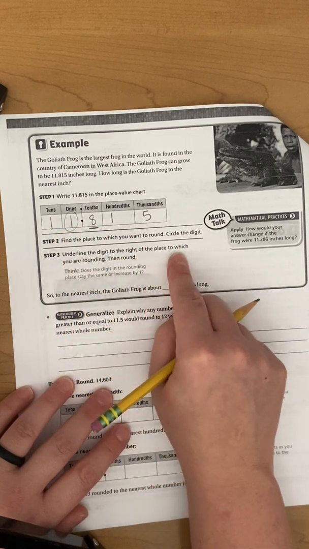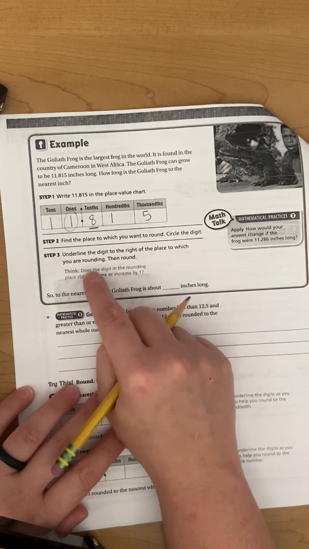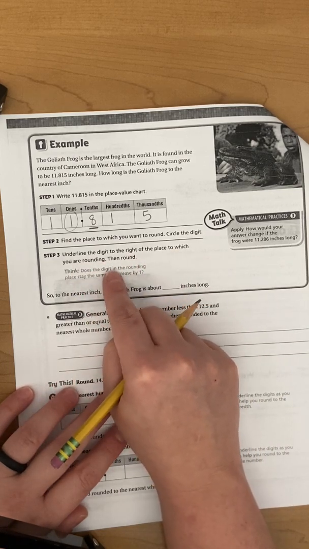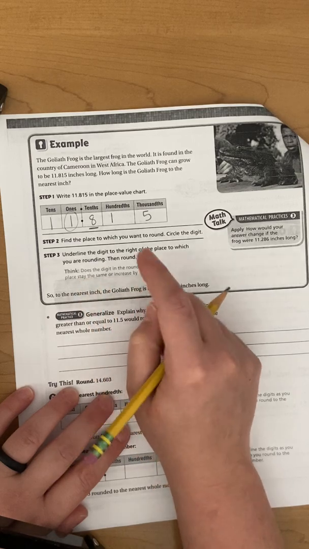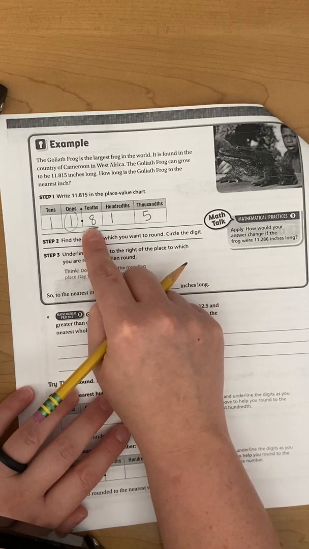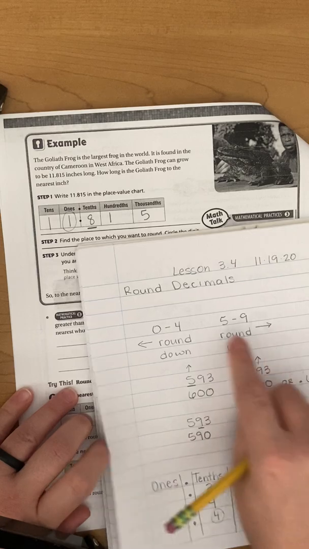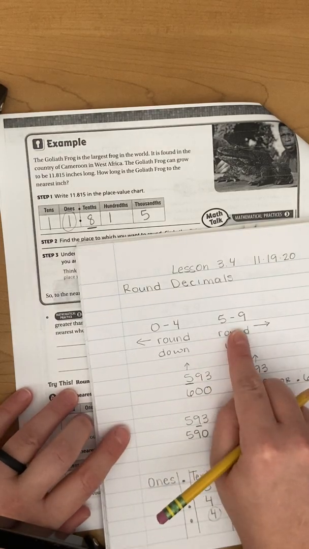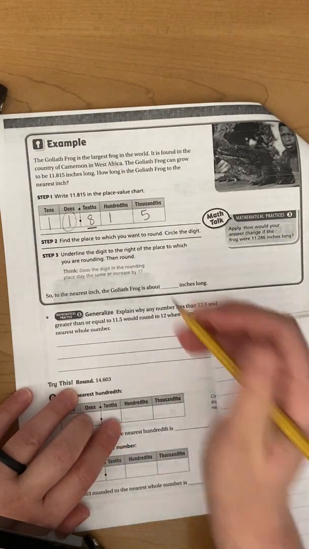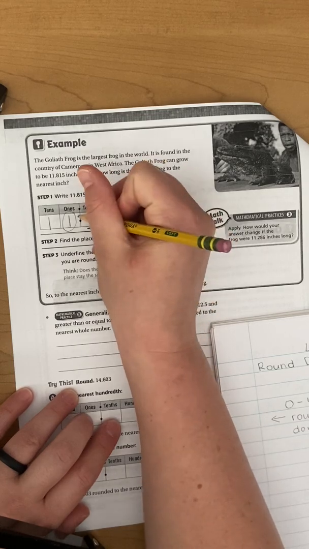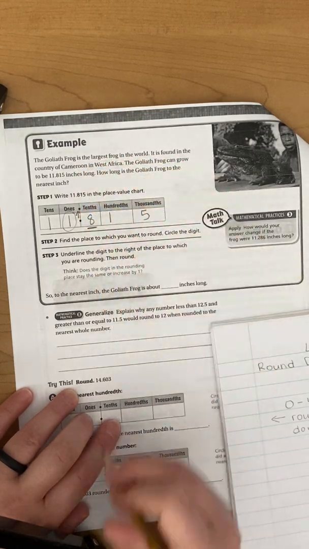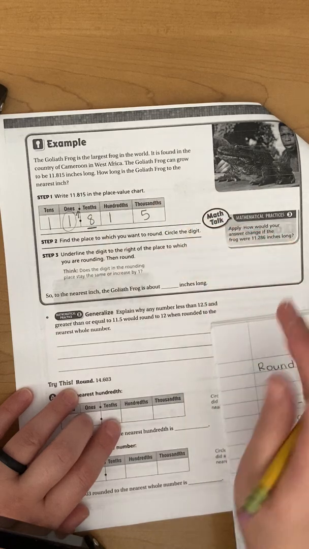Underline the digits to the place to which you are rounding, then round. Think, does the digit in the rounding place stay the same or increase? Well, this number is an 8, and if it's a number 5 or higher, I need to round up. So this is an 8, so that means this digit increases by 1 position, so from 1 to 2.